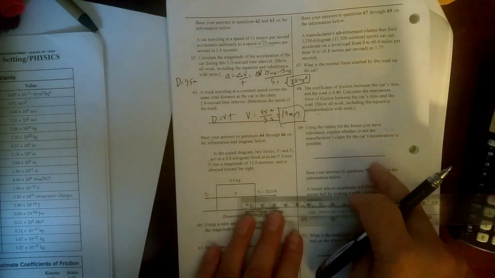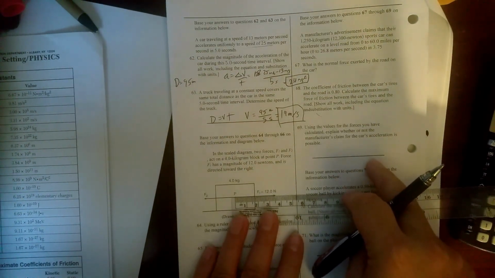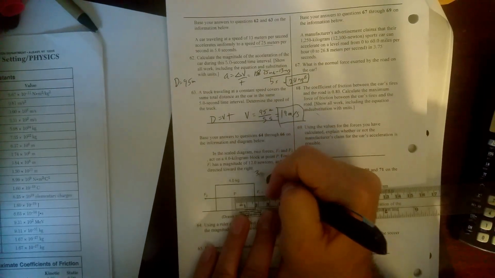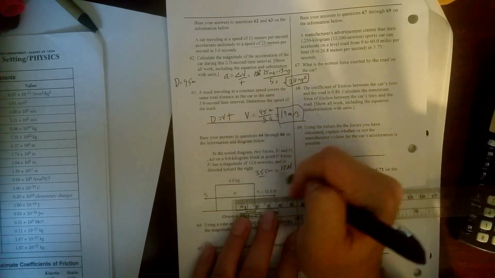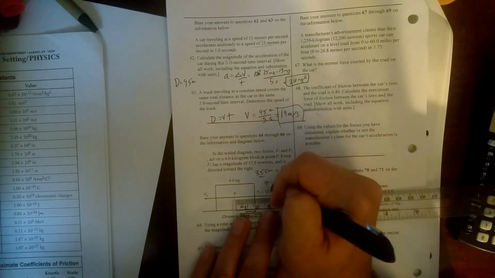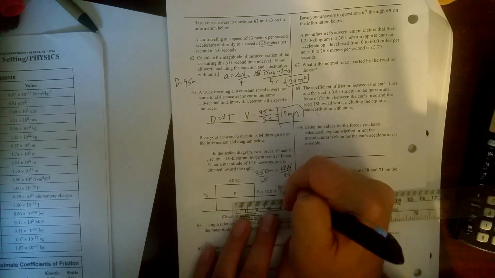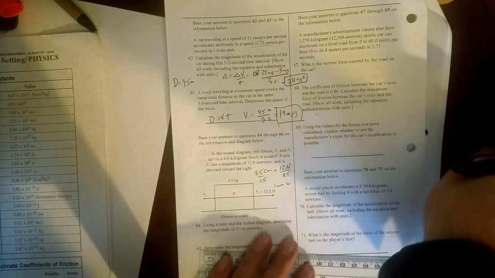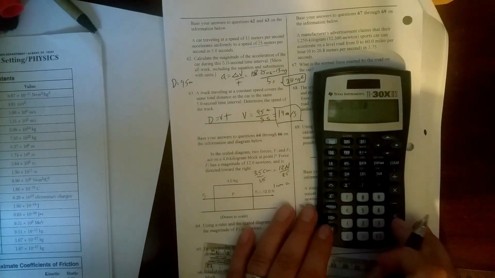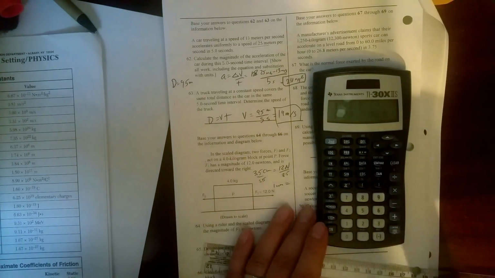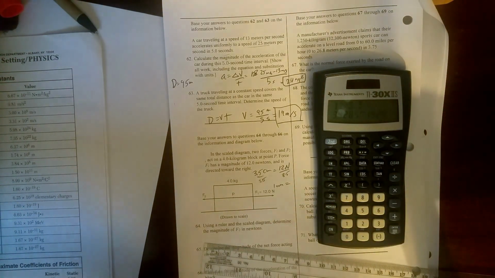Okay. So let's look at this. 3.5 centimeters equals 12 newtons. So divide both by 3.5. And I get 1 centimeter equals 3.4 newtons.